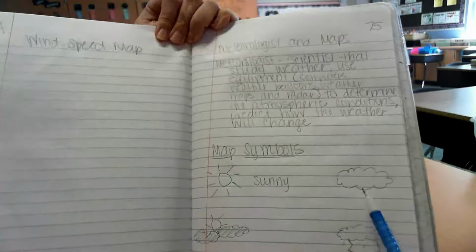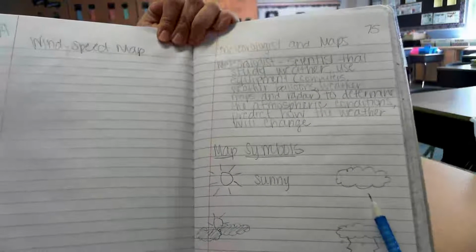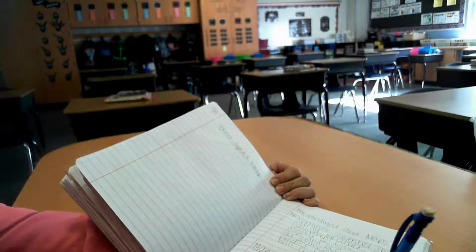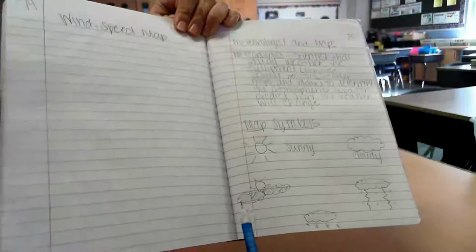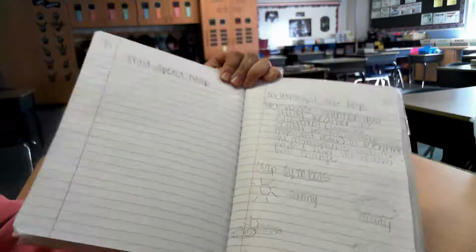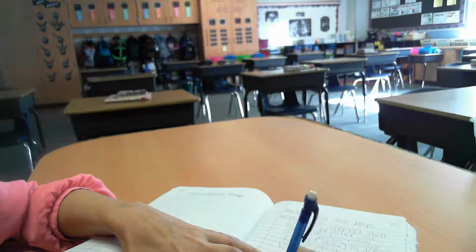And when we see this one, it means it's what? What do you think? Cloudy. When we see this one, I see part of the sun and part of the clouds. So we usually see that as partly cloudy. Sometimes they'll call it partly sunny, but for the most part, it's called partly cloudy.